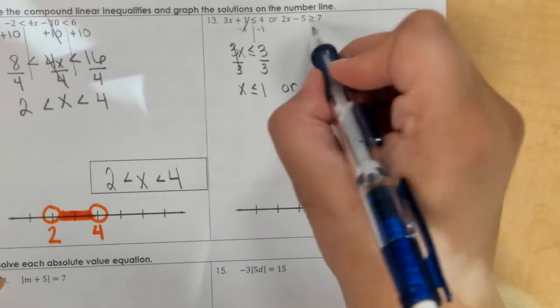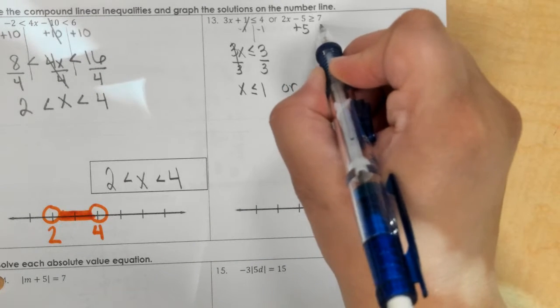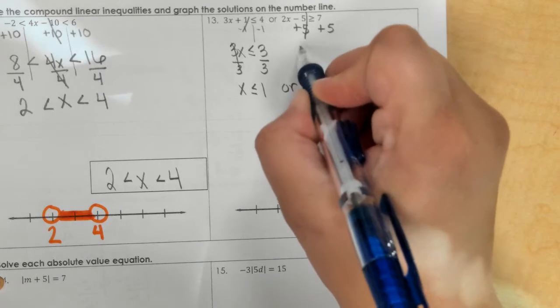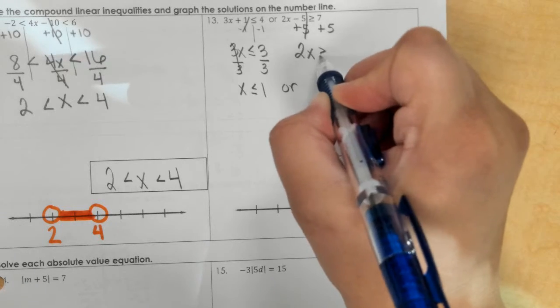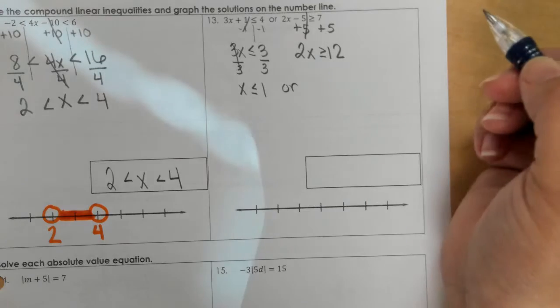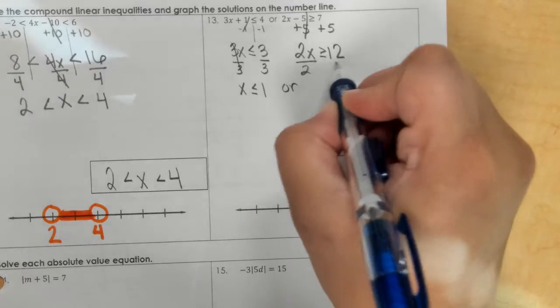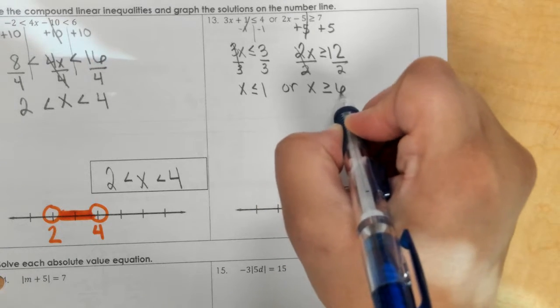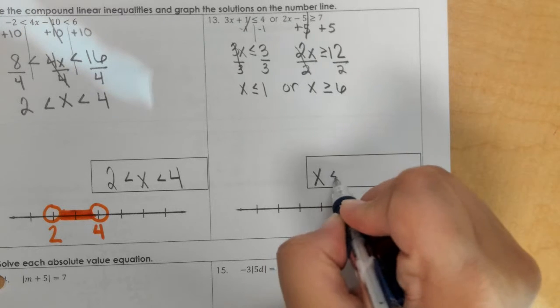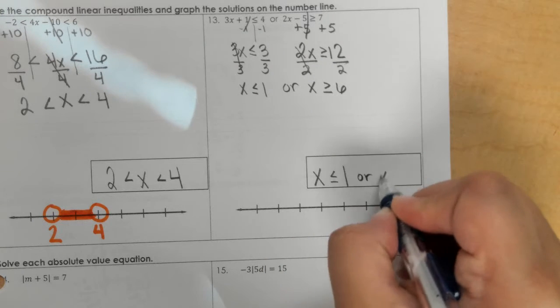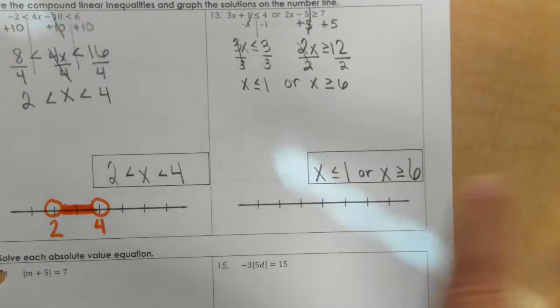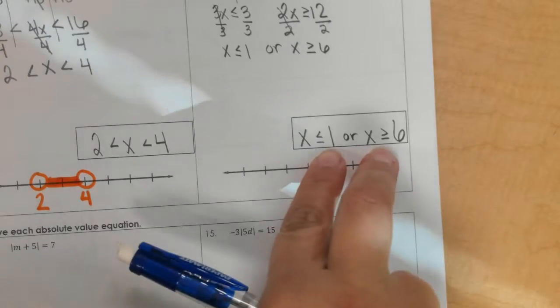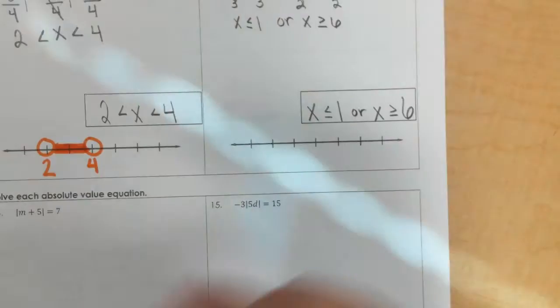Or add 5 to both sides and say 2x is greater than or equal to 12. Divide by 2 and get x is greater than or equal to 6. So this is my solution. I see that they're going opposite directions of each other, which is perfect.